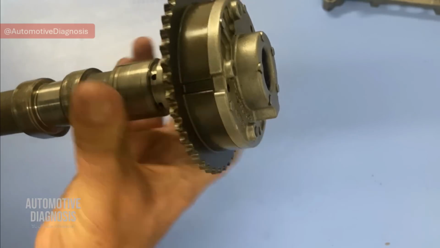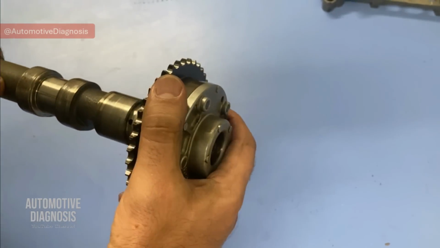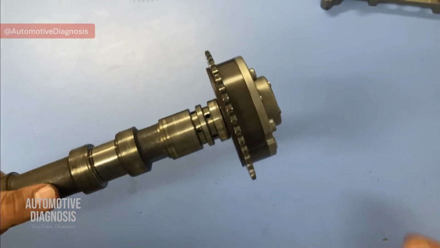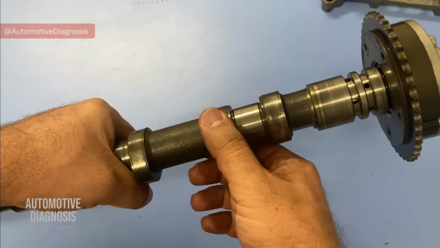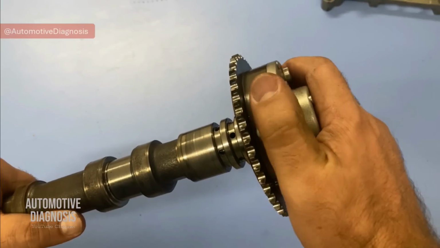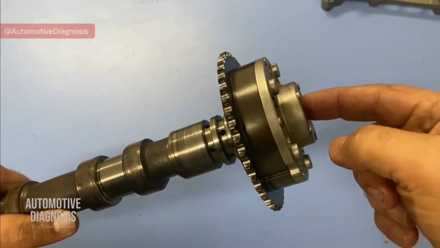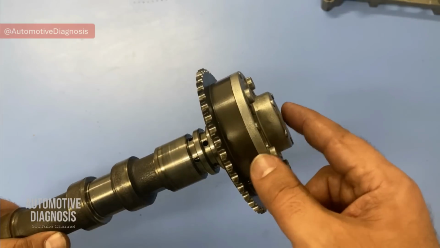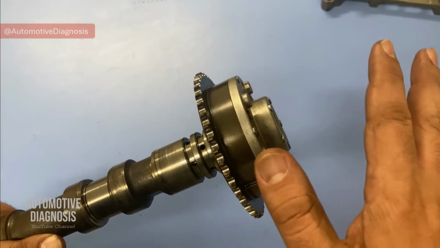Right now, as you see, if I try to rotate this, it shouldn't rotate. So the first step is just to make sure: grab the camshaft from here and try to rotate the VVT. If you see the VVT rotates freely right now, it means the locking pin is broken or it's stuck open. It means it's going to be a problem.